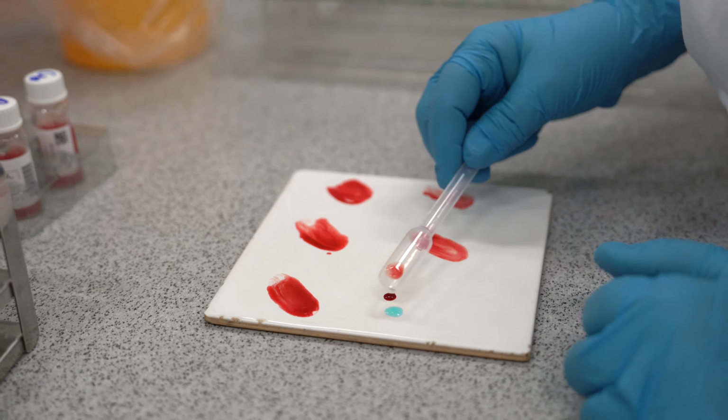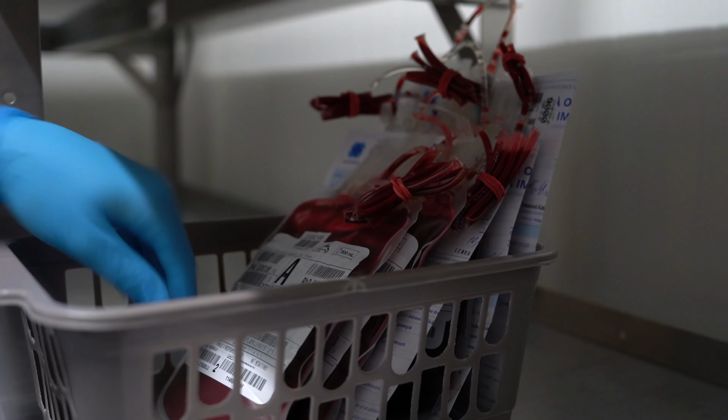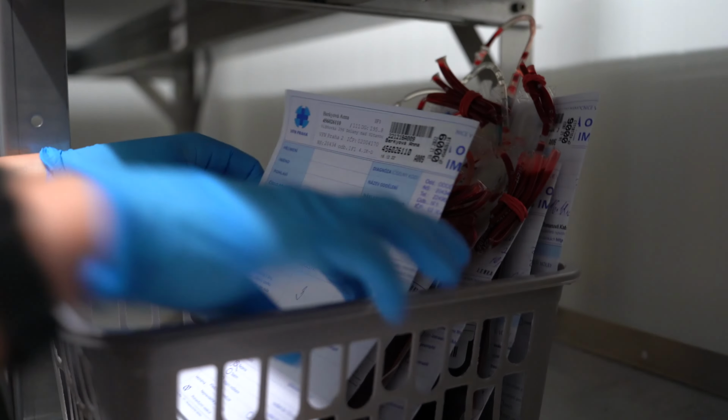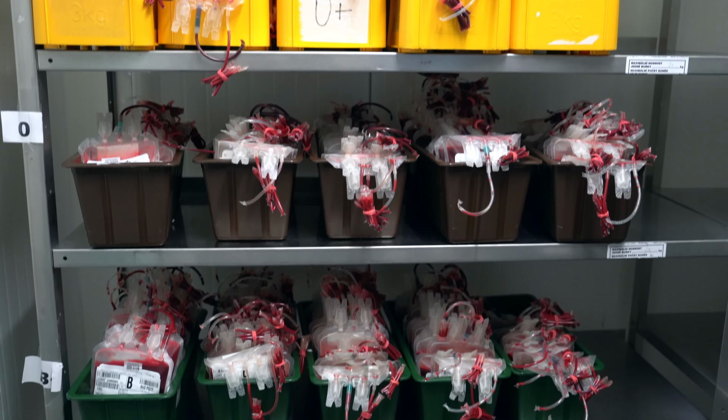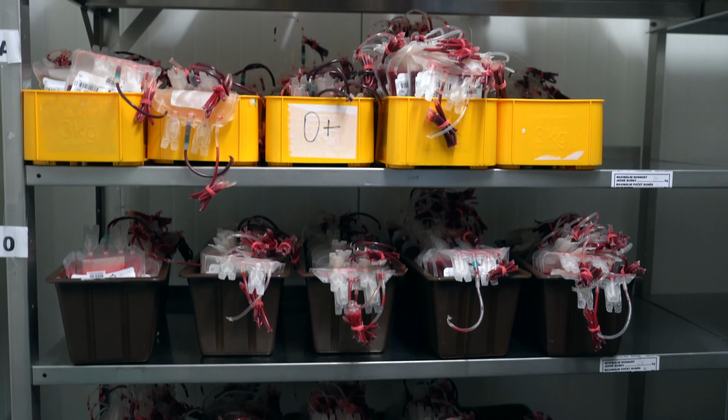Based on the results, a compatible blood product, ABO and RHD, is selected from the blood bank inventory. The selected blood product is then logged into the system.